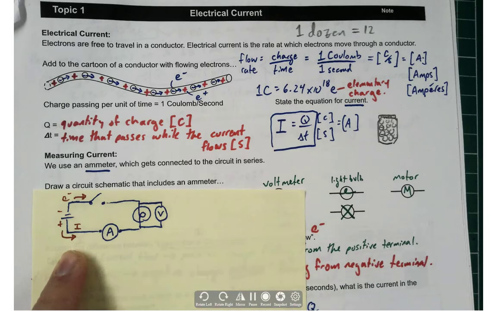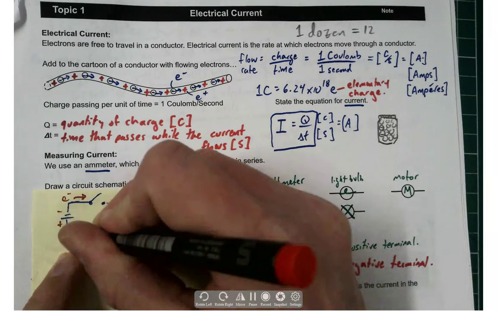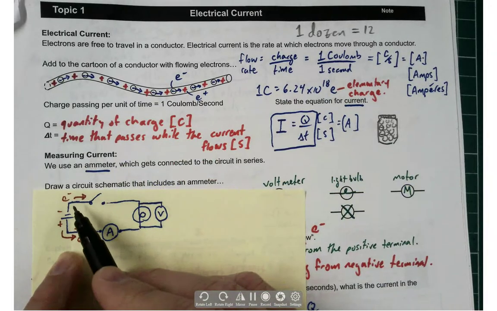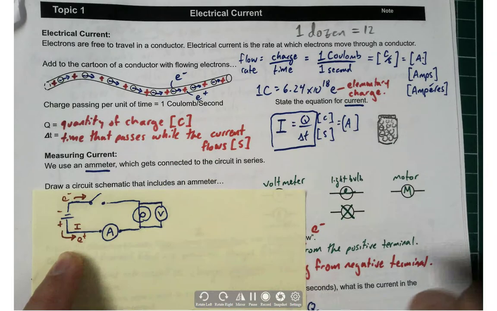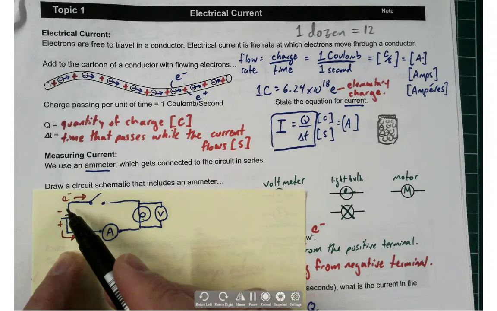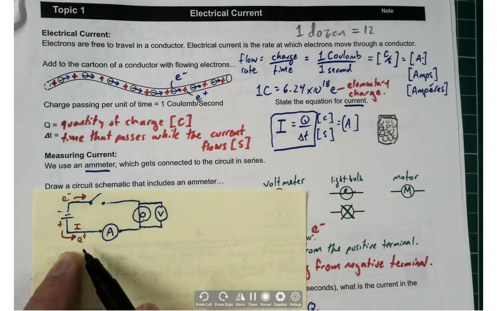You guys see that? Here's the great thing. The flow of positive charges going this way and the flow of negative charges going the other way is actually equivalent. In other words, just as many electrons would be flowing as protons would be flowing in order to sustain the same current.